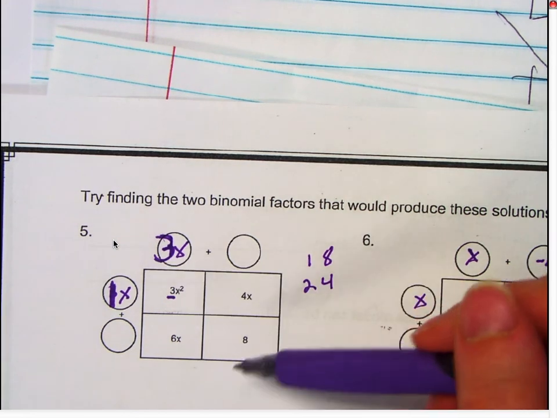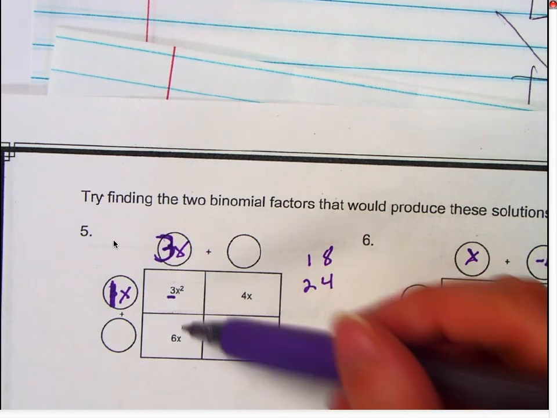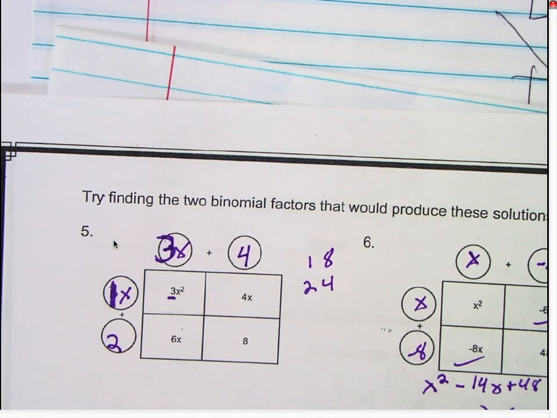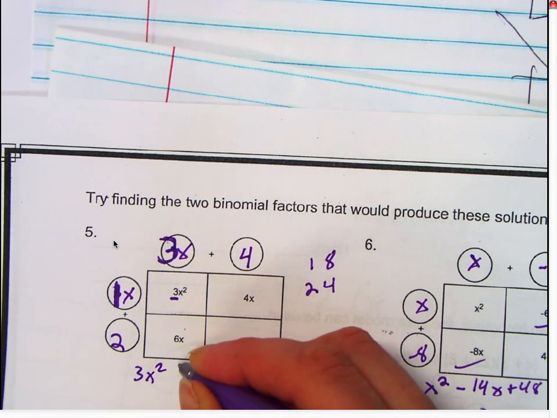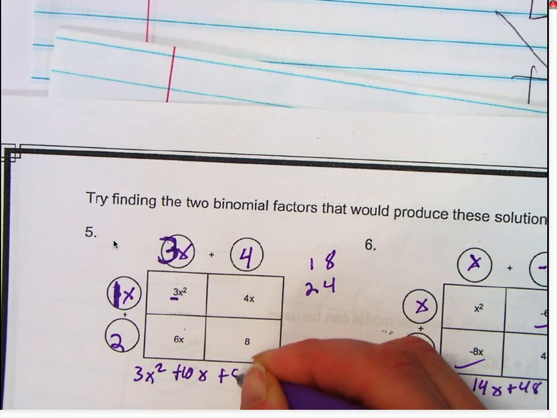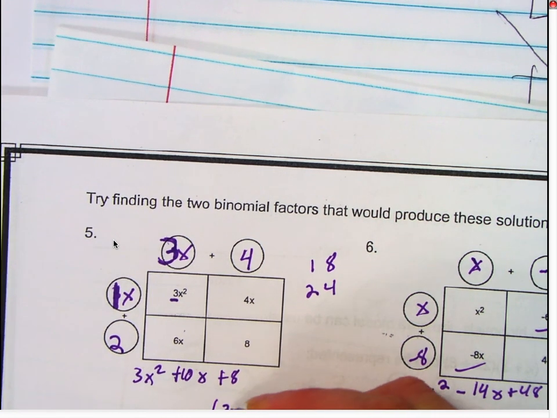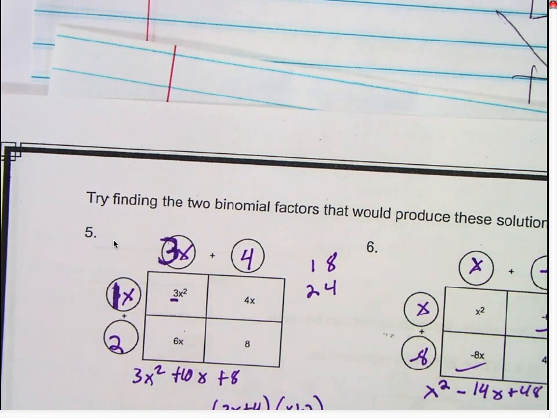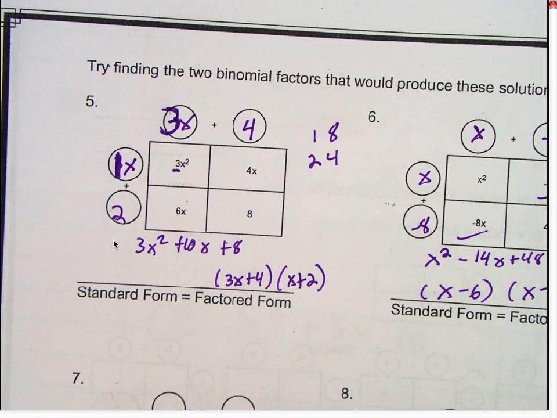Now, which one of these, 2 or 4, am I going to have to multiply by 3 to get 6x? 2. So this has to be where the 2 goes, this has to be where the 4 goes. So in standard form, this would be 3x squared plus 10x plus 8. And now in factored form, I get 3x plus 4 times x plus 2. It looks a little bit different. We don't have just an x there. We've got that 3x.